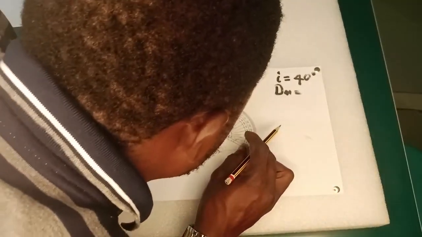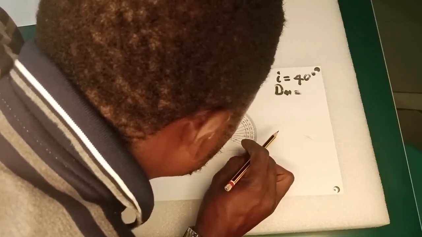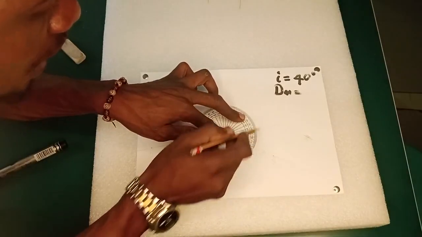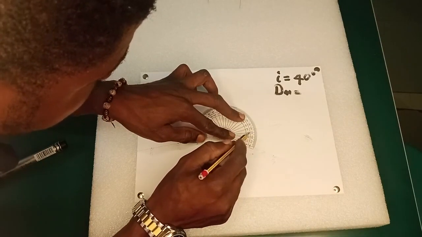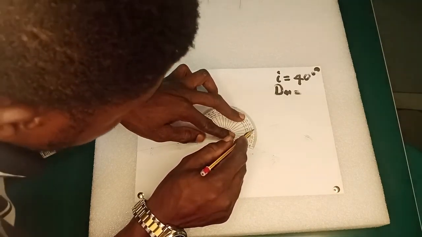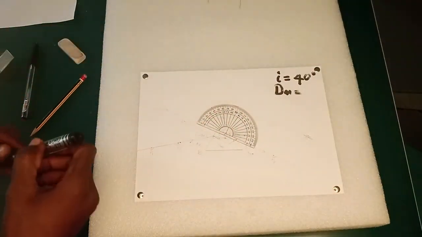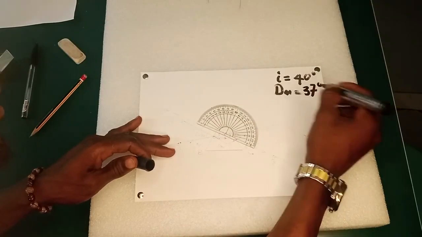So we place it this way. Good. We are concerned with this and this. So let's count. This is 10, 20, 30, 35, 36, 37. So our D is 37 degrees.